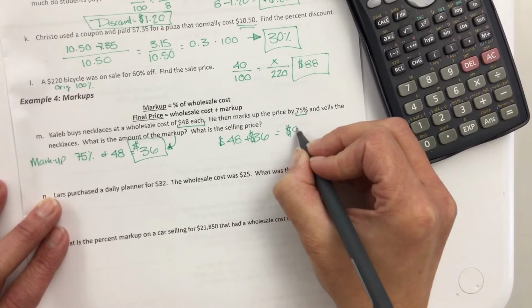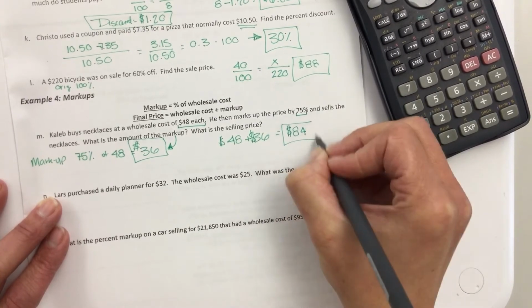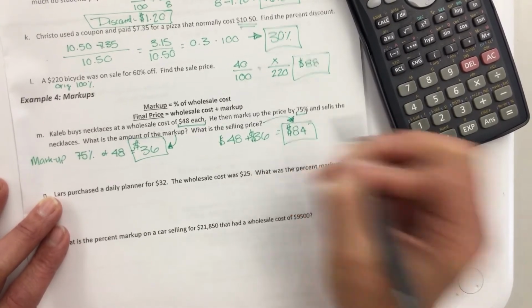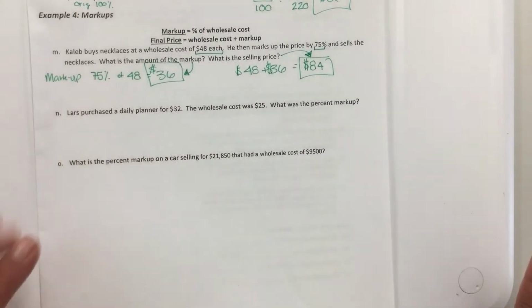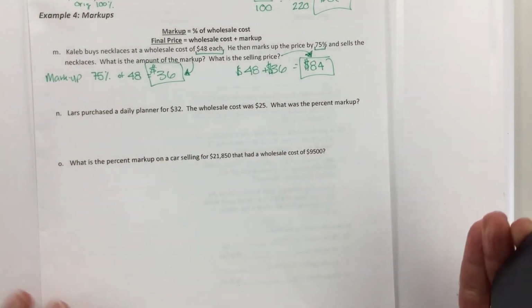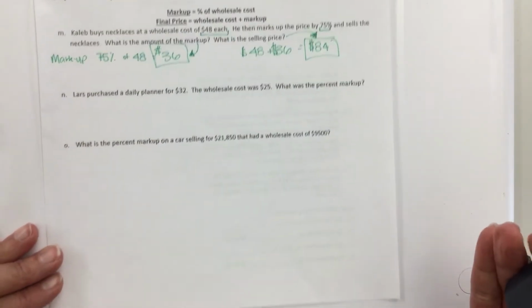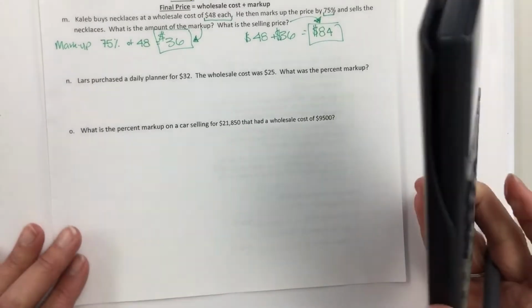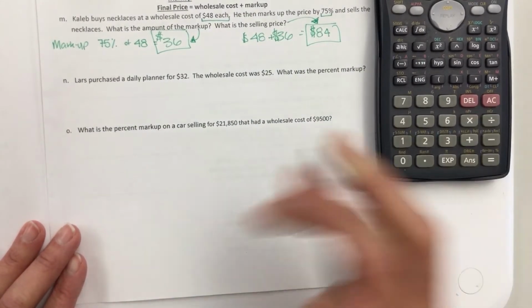So that means that they sold those necklaces for $84. And actually, you might think that that's a big markup. Most of the time, they mark things up like 200%, 100% at least.